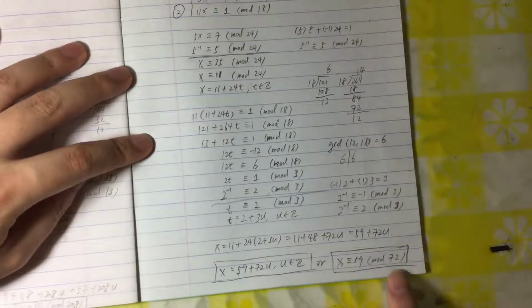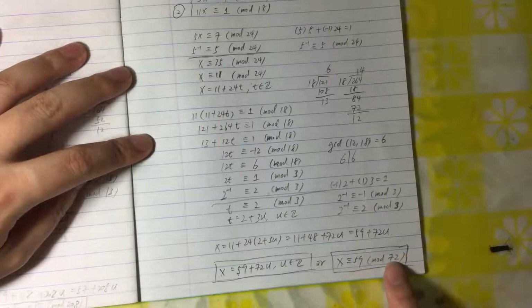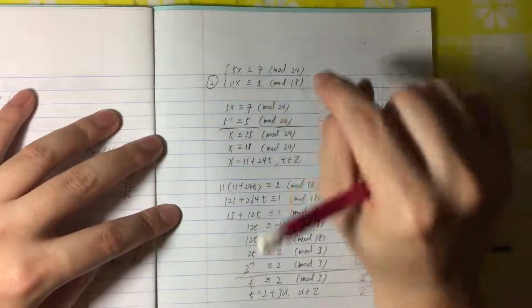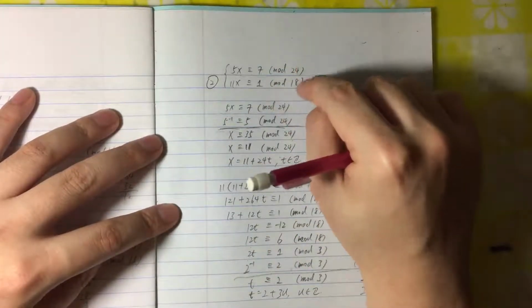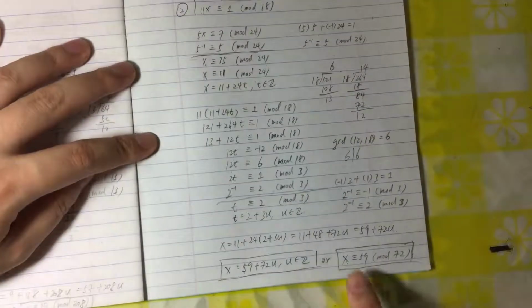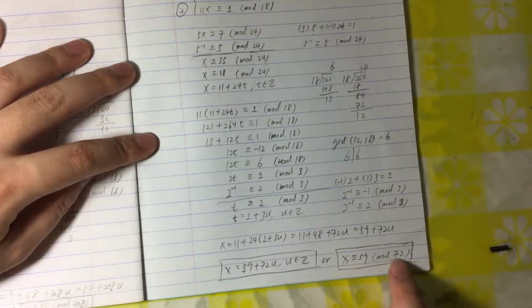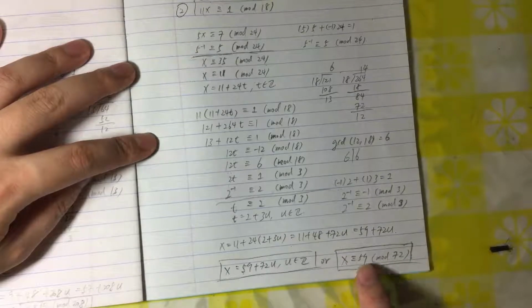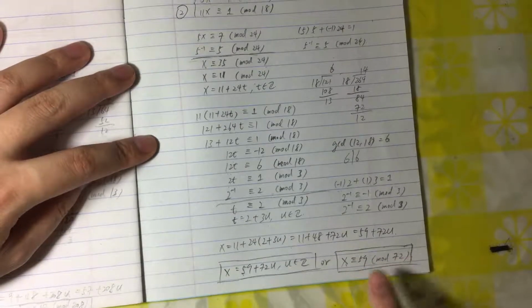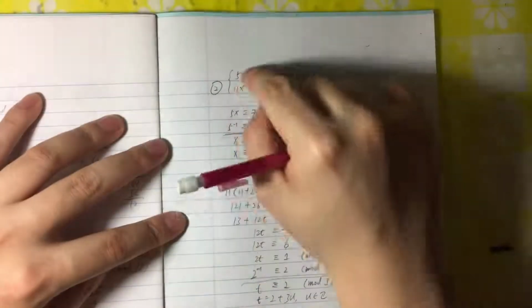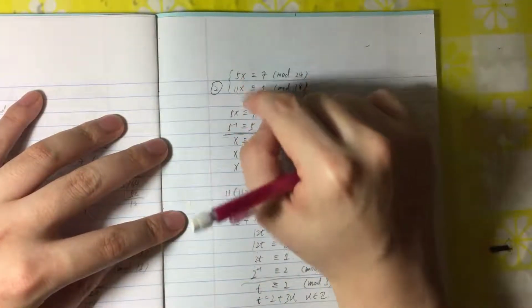So check three things. The modulus must be the least common multiple of both 24 and 18. The number in the congruence must be less than 72. And if I plug in the number, it must satisfy both linear congruences.